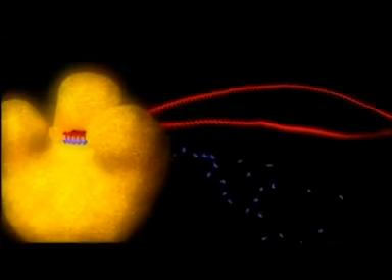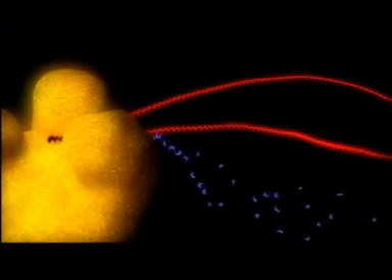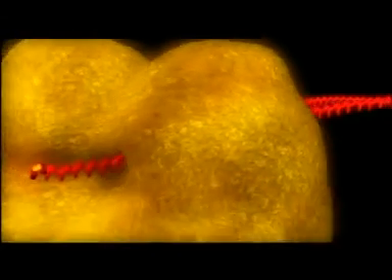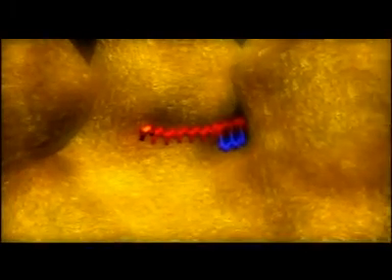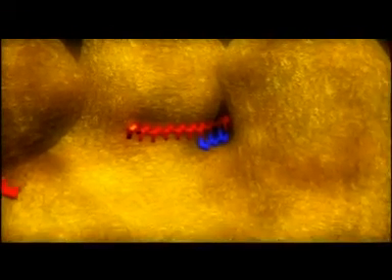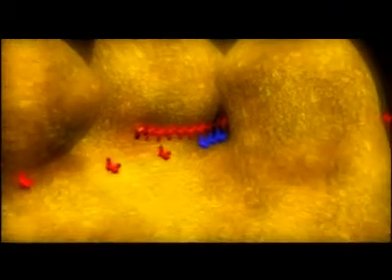DNA synthesis continues until the end of the pregenomic RNA template is reached. At this point, a short segment of undegraded RNA remains associated with the end of the new negative DNA strand. This RNA transfers to the beginning of the DNA strand, near its point of attachment to the polymerase.